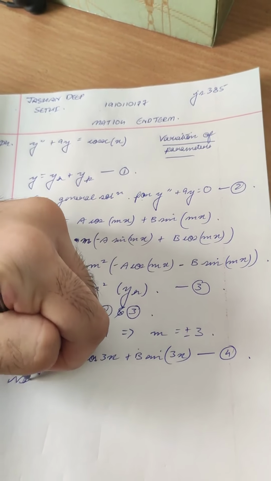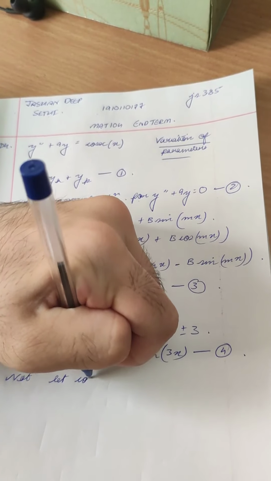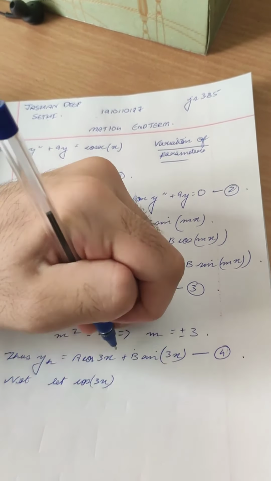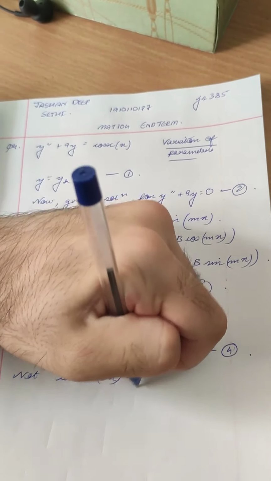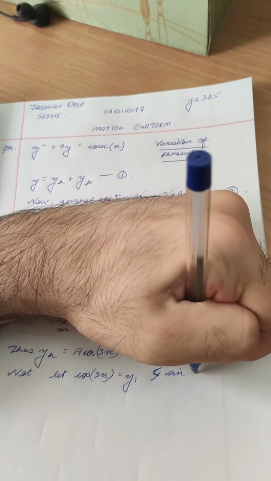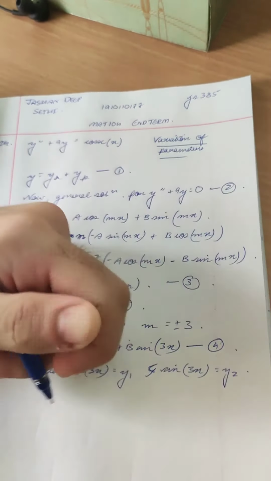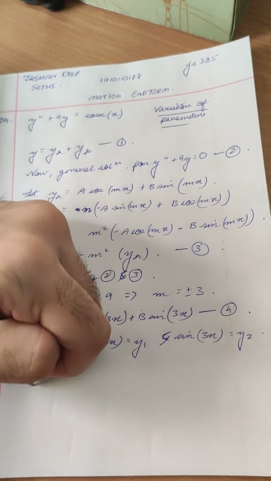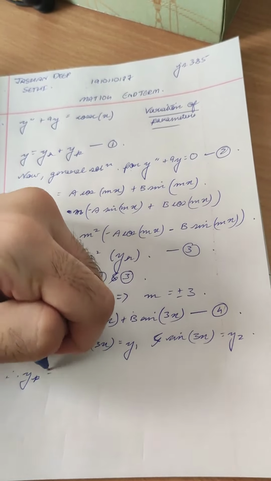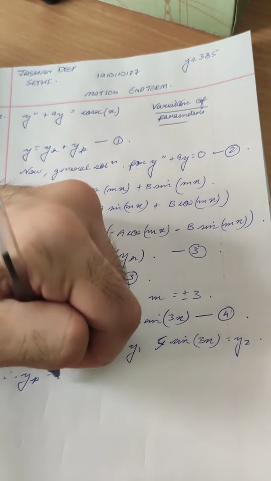Now we let cos 3x be y1 and sine 3x be y2. This would simplify things. So therefore, now this is a formula to calculate y particular. We have found out the y homogeneous and now we'll be calculating y particular.